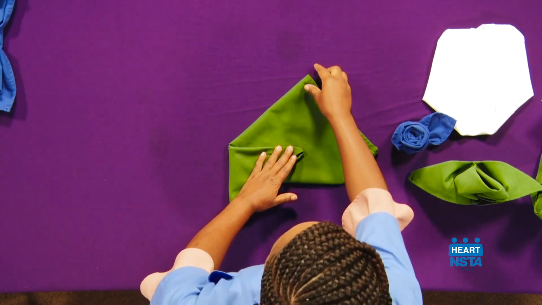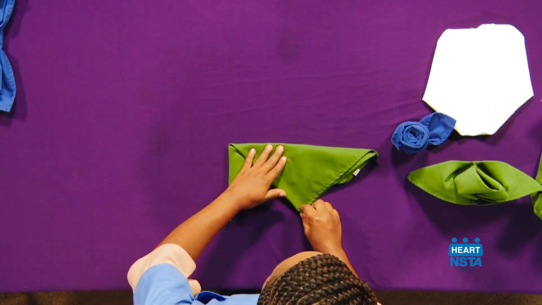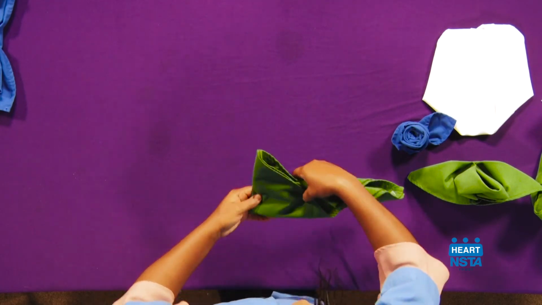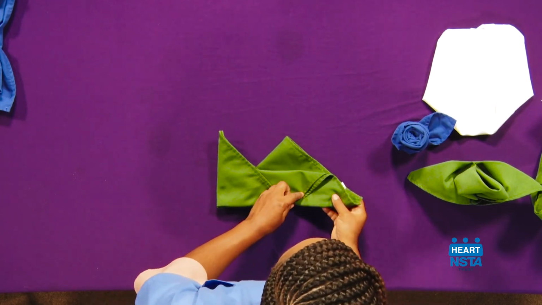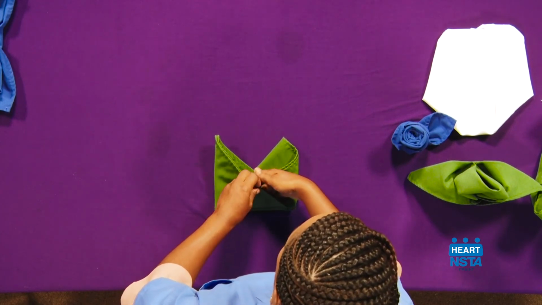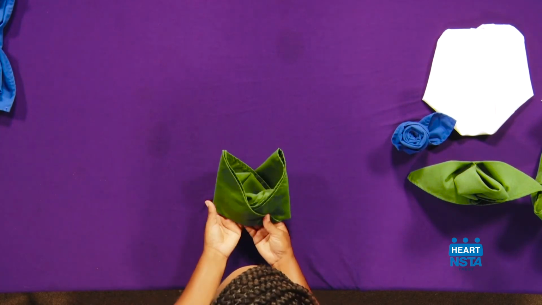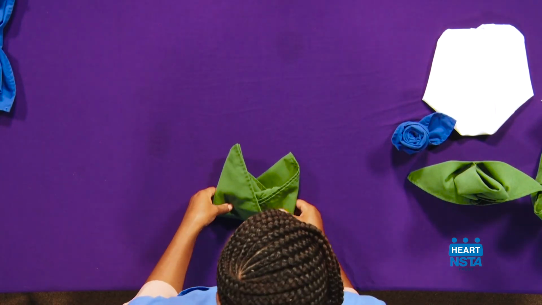Now, we will fold this tip back down towards us and flip our napkin once more. And then we simply tuck this end inwards. And there we have our crown.